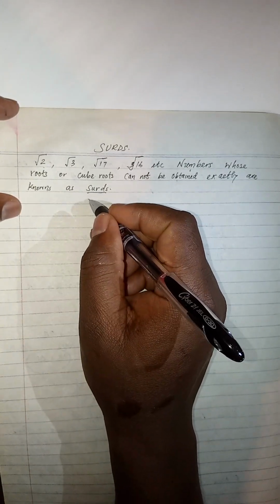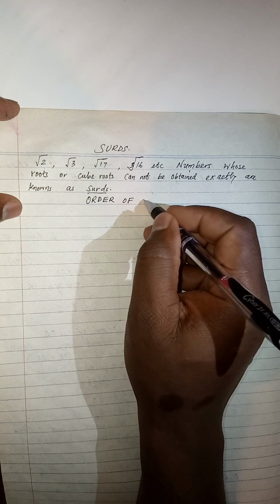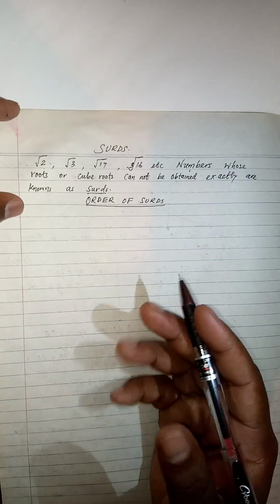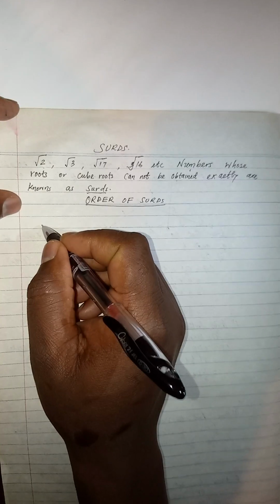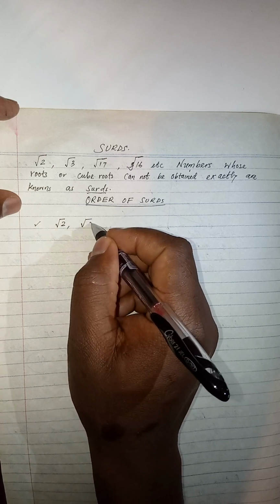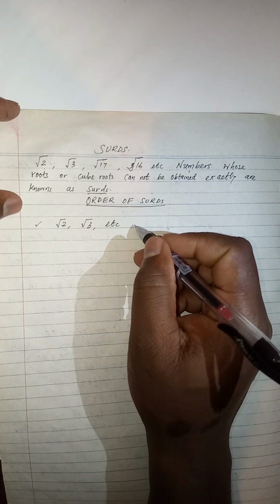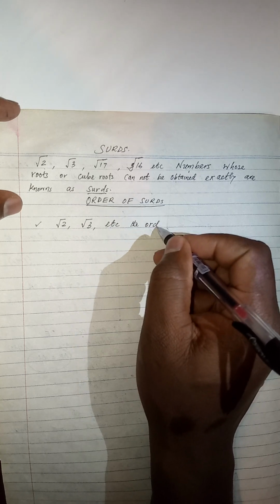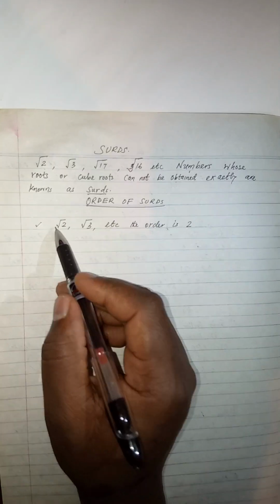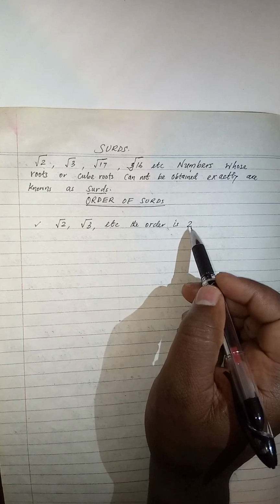We want to look at order of surds. What is the order of a given surd? For example, if we talk about root 2, root 3, etc., then the order of such surds is 2, because we have the square root of 2, the square root of 3, then the order is 2.